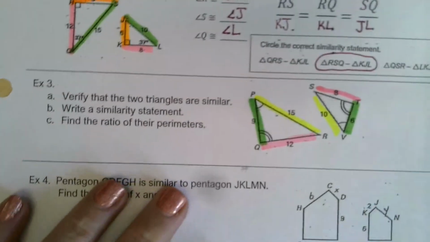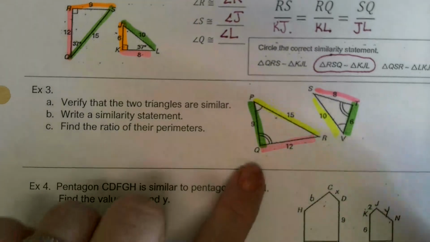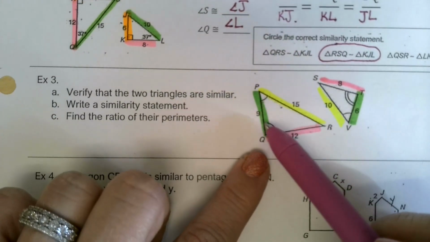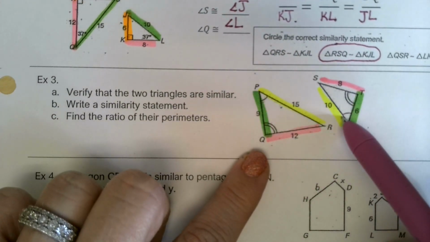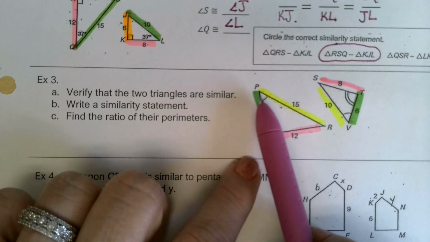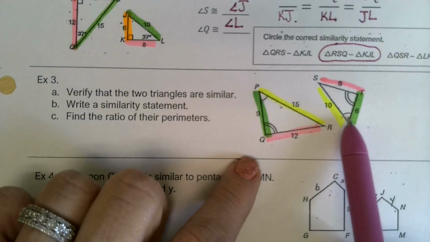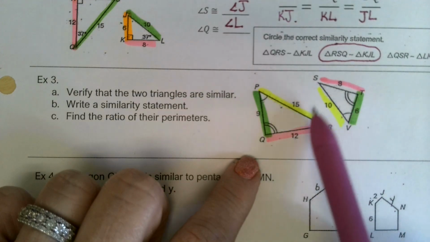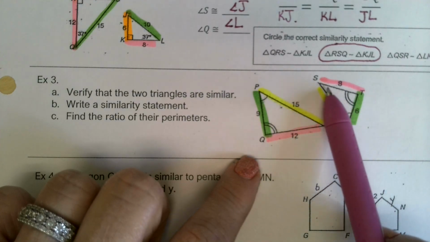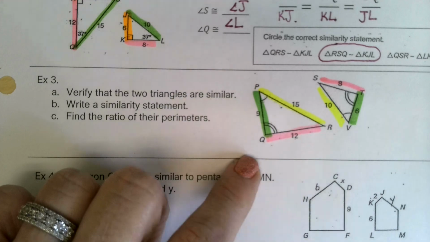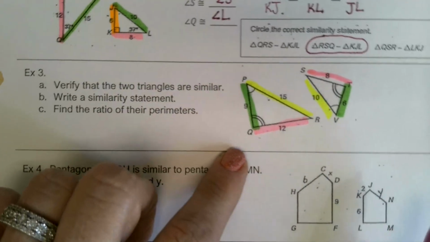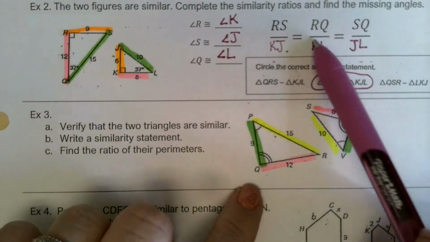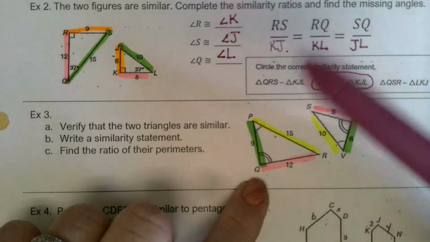So if I was going to verify, I do have angles that are congruent. This is between the green and yellow. This is between the green and yellow. This is between the green and pink. This is between the green and pink. The third angle theorem says these angles are automatically congruent as well. So all the angles are congruent. And because we checked this up here and I knew this was similar, I know these are going to work.